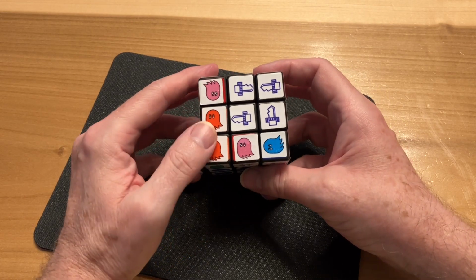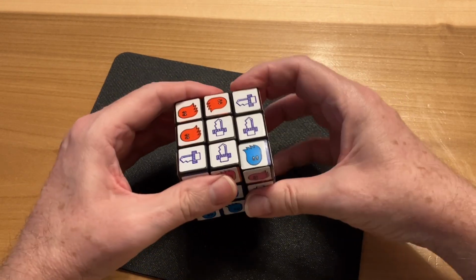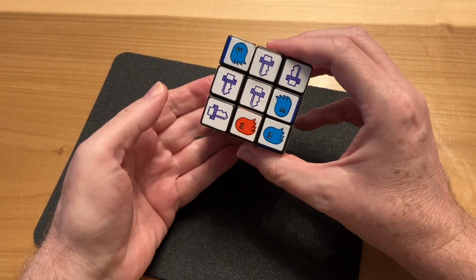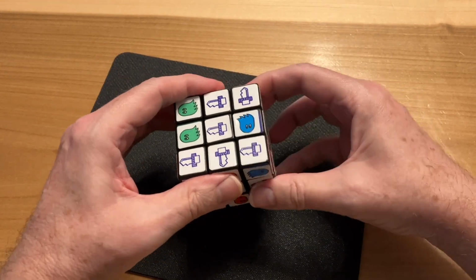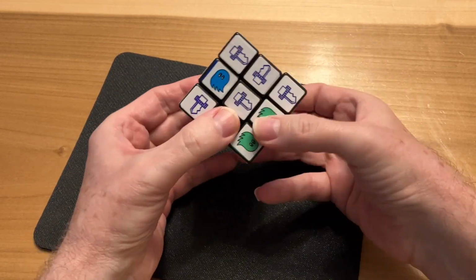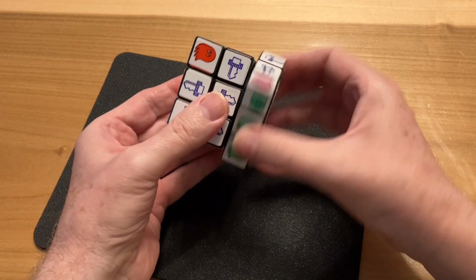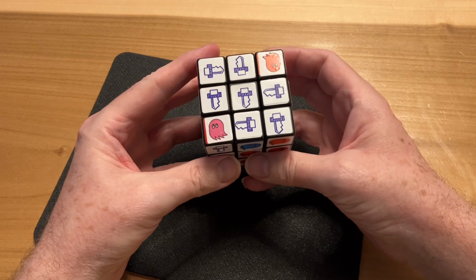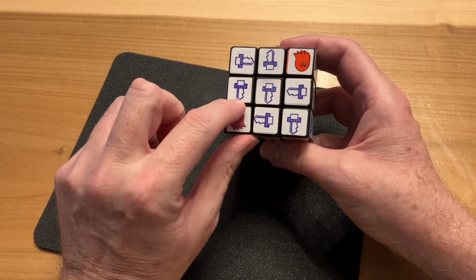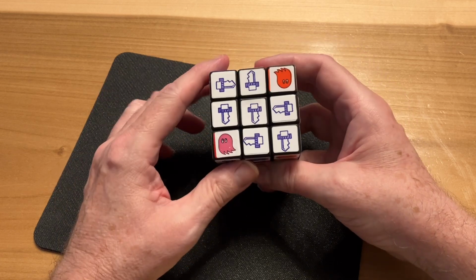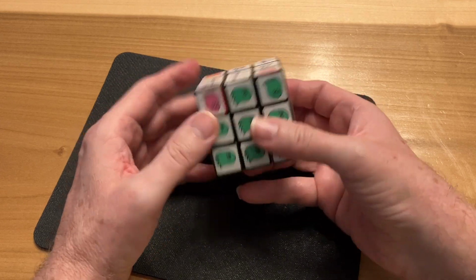Next, we're going to make the cross. Okay, now we have our cross. To permute the cross, find an edge that matches the orientation of the center. We have one right here. Match that edge up with the center. In this case, it already is. Place it in front of you.